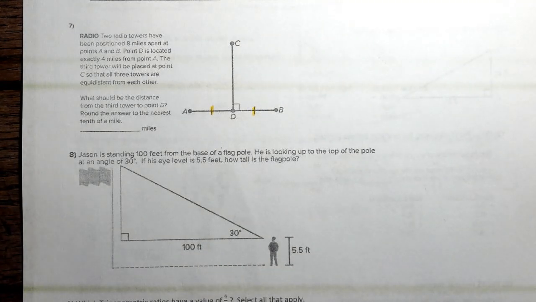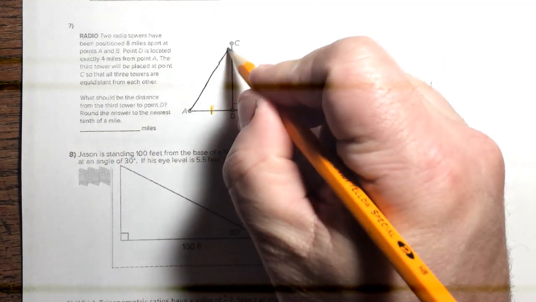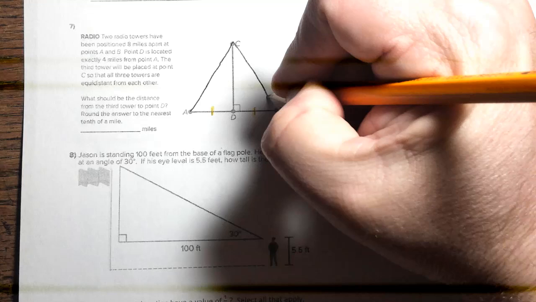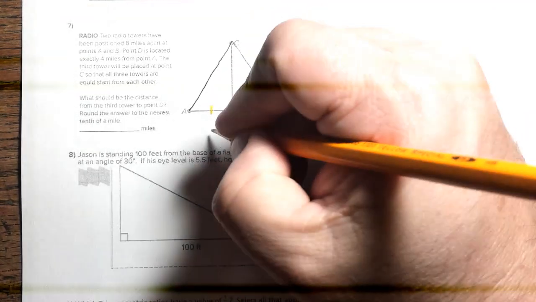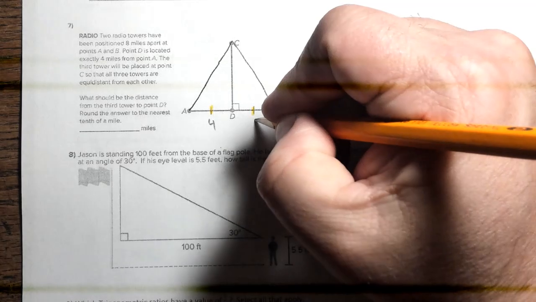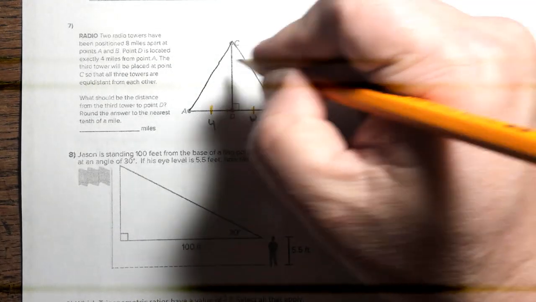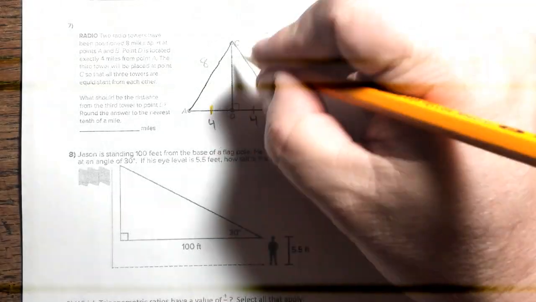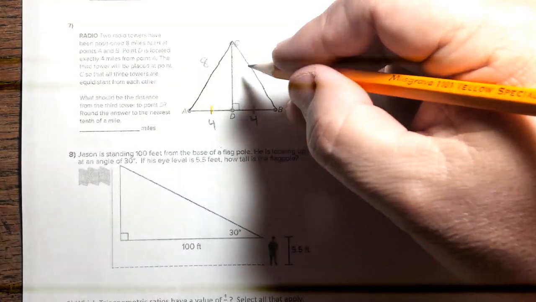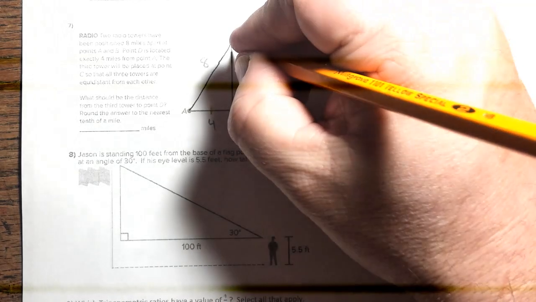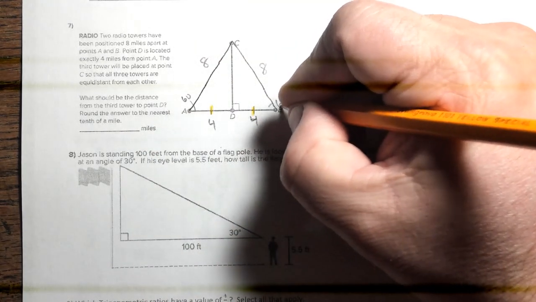Okay. All right, so if the towers are all equidistant, this is split in half. They told us that these were 8 miles apart. So 4 and 4, this is 8. So it's going to be 8 here and 8 here. So this was an equilateral triangle. It makes it equal angular. So this whole angle is a 60, and this is a 60.